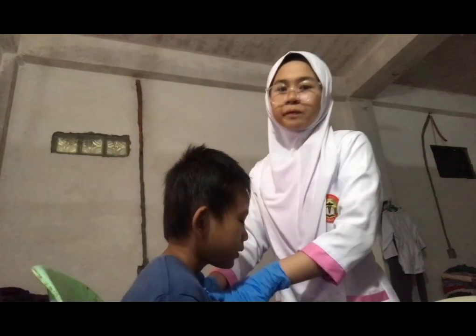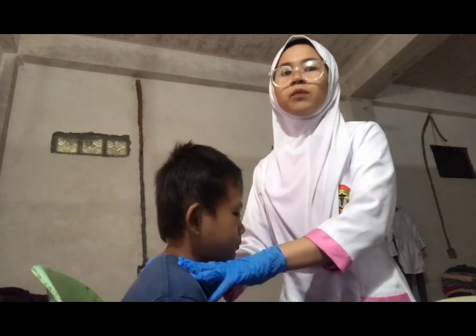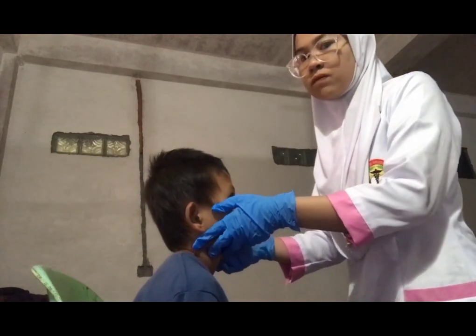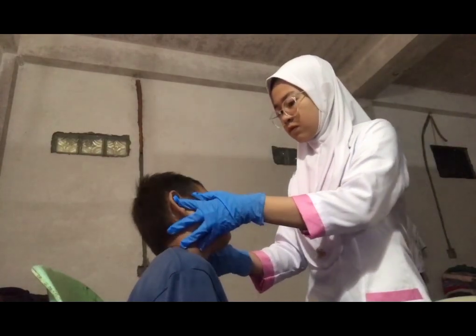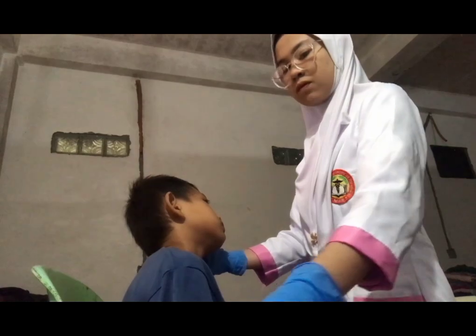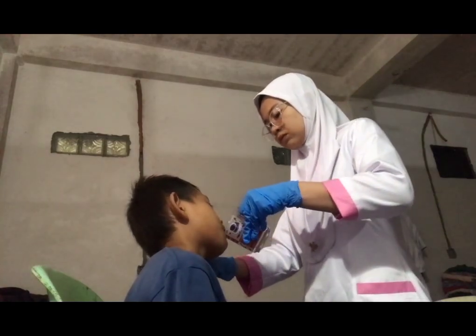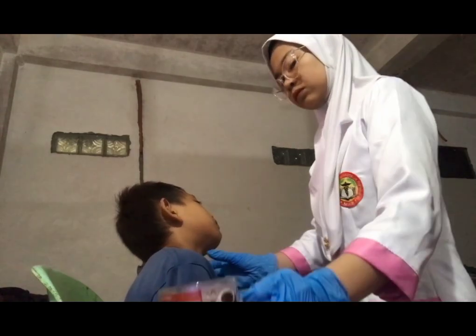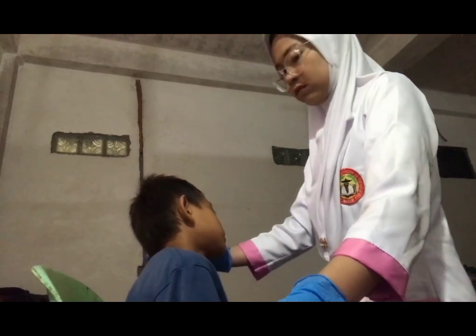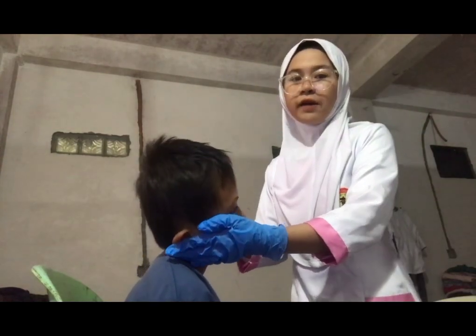Next, stand in front of the client and ask the client to slightly flex his neck to the left. Place your hands on the neck and apply gentle pressure on the exposed side of the trachea while palpating the other side as the client swallows a sip of water. Repeat it to the other side.